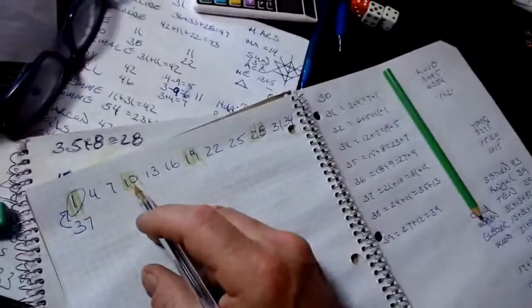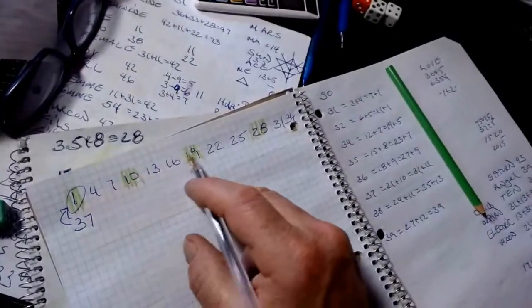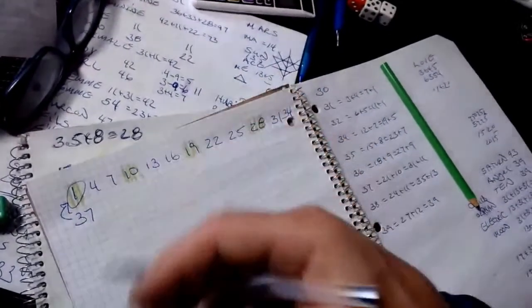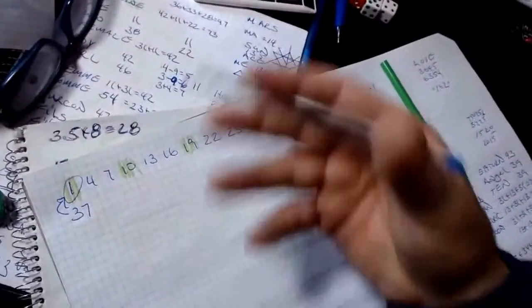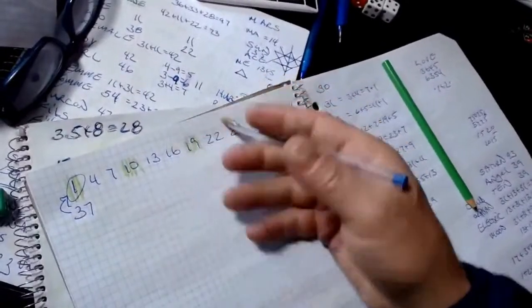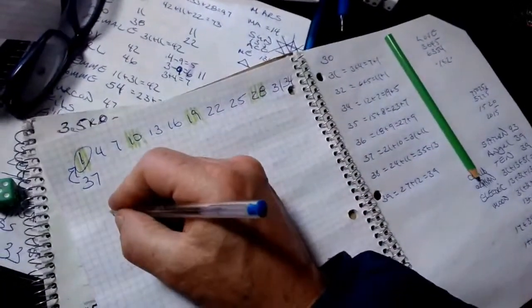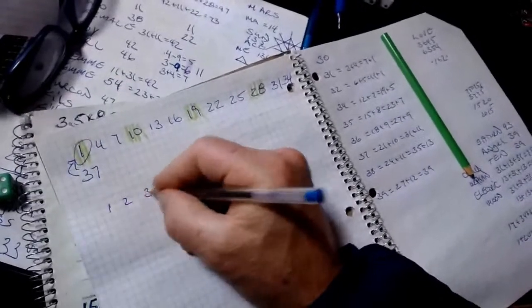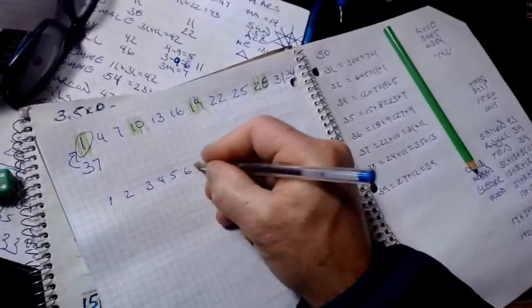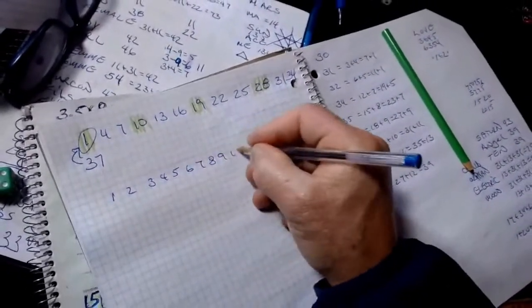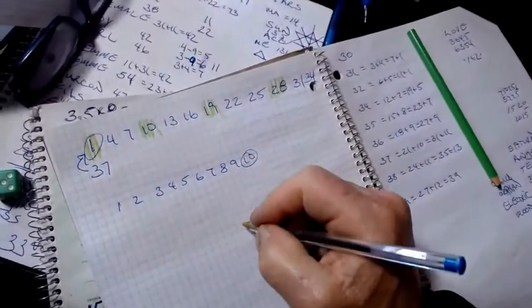Here it's 1, 2, 1, and then we start over 1, 2, 1, 2, 1, 2. When we play chess, we also have a chess piece that moves over 1 and 2, 1 and 2. And when we do numbers, we do numbers 1, 2, 3, 4, 5, 6, 7, 8, 9, 10. 1 plus 0 is 1.